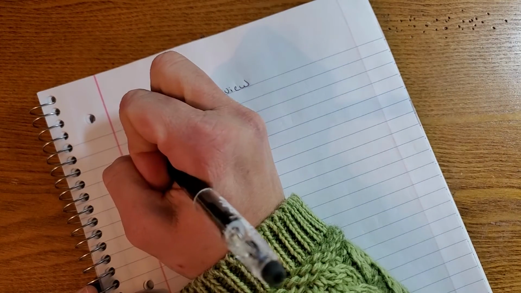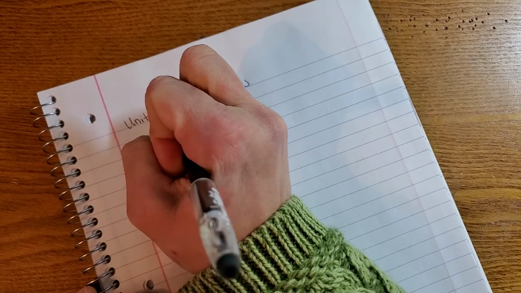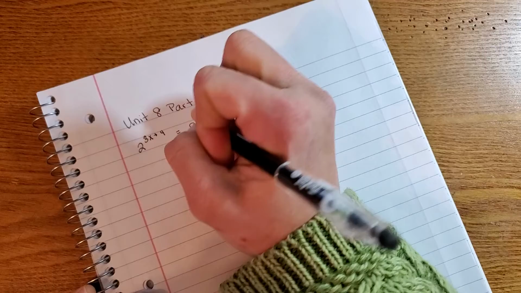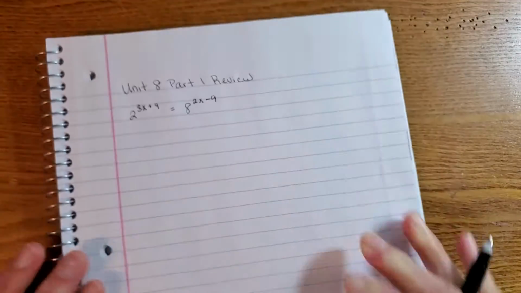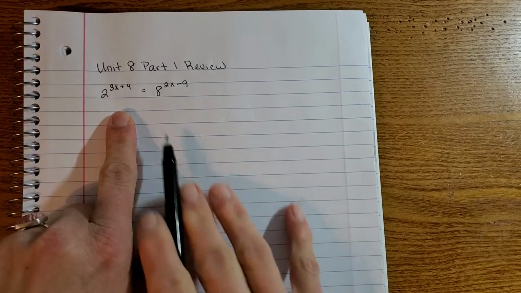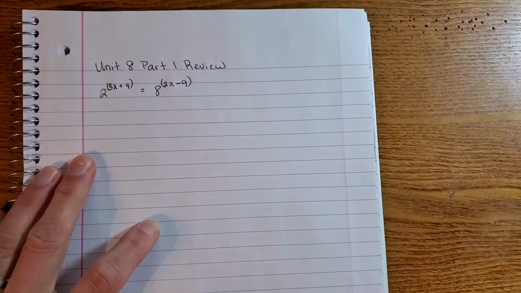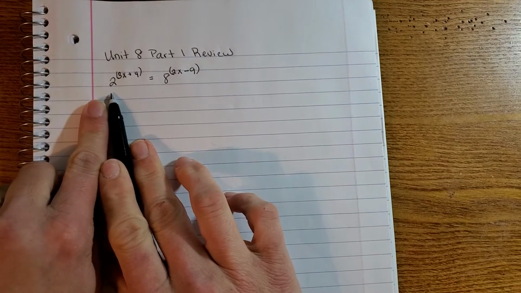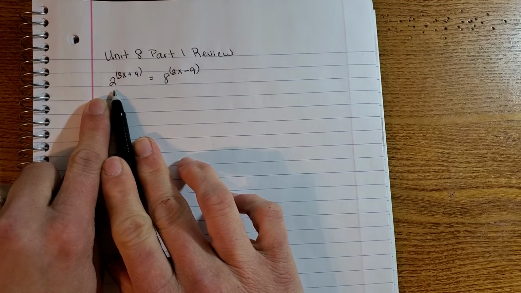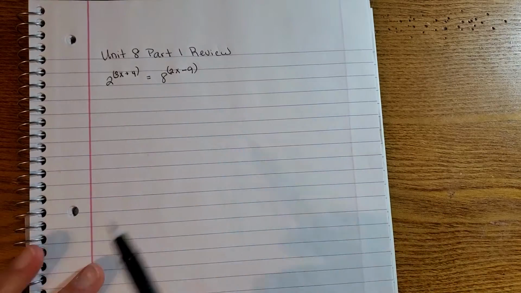So I can write something like this: 2 to the 3x plus 4 equals 8 to the 2x minus 9. Now remember, you can write your exponents with or without the parentheses. It doesn't matter, so you might see it both ways depending. And what we're going to do is take a look at our lowest base here to see if maybe we can use that to rewrite our higher base.